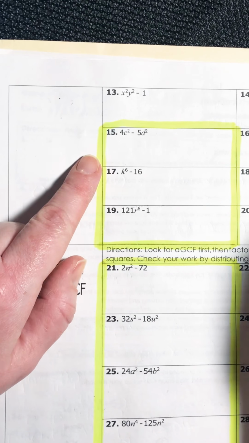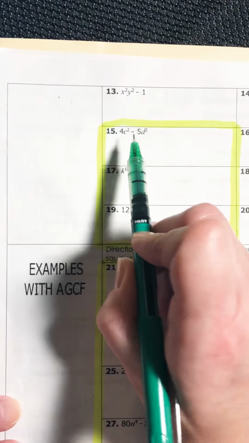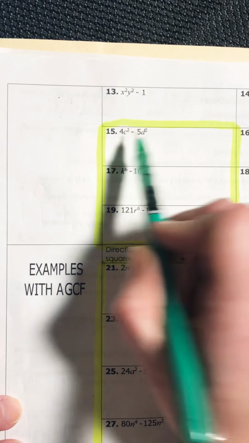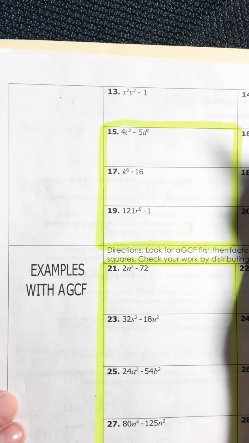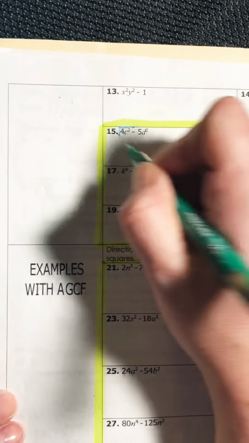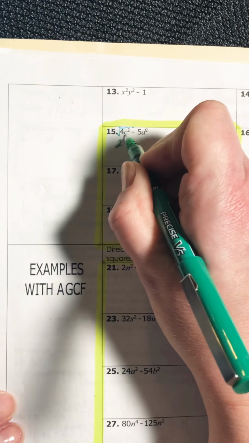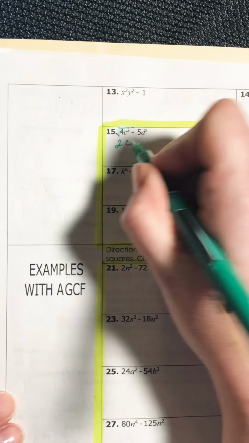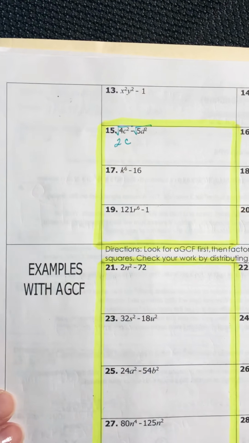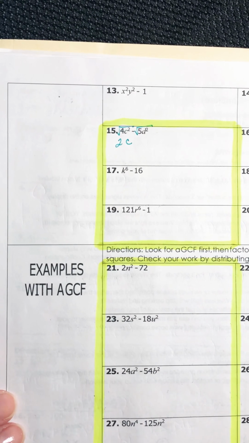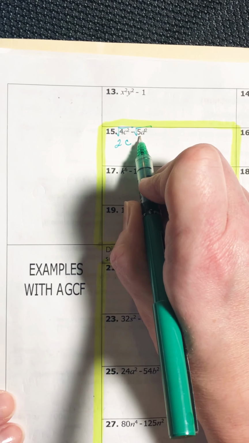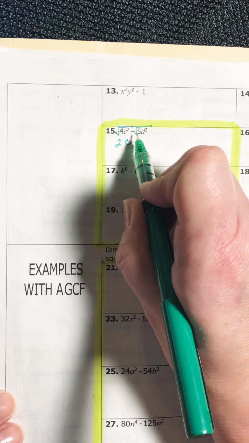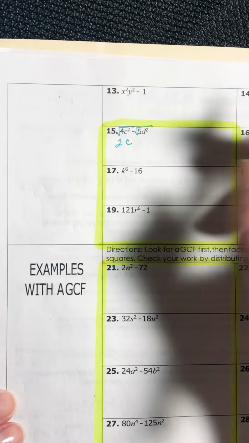Okay, so remember the first thing we want to check for is, is it a difference? Yes, it's being subtracted, so it is a difference. So the next thing is, are they squares? Well, this first one looks fine. Square root of 4 is 2, square root of c squared is c. But square root of 5, okay? 5 is not a square. There's no whole number that we can square and get 5. So I'm not going to be able to find the pretty square root of this one.